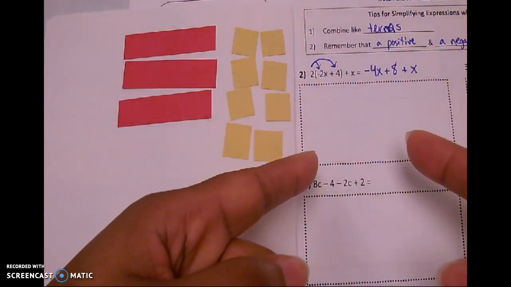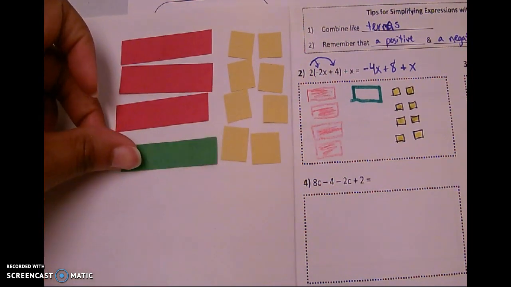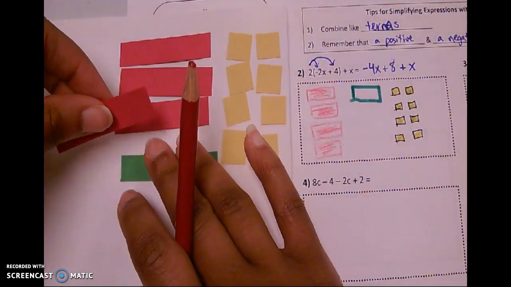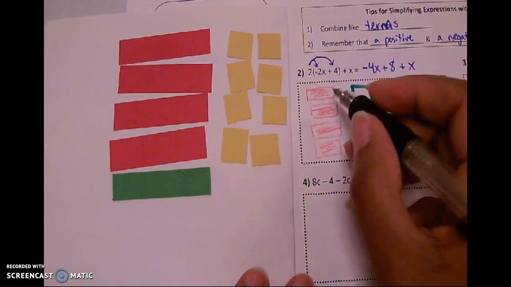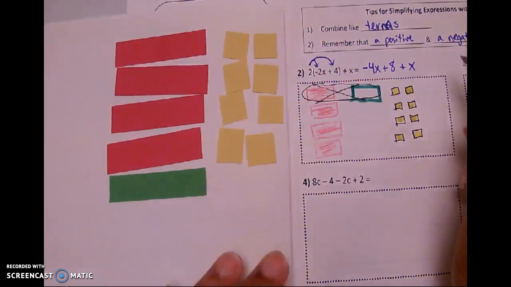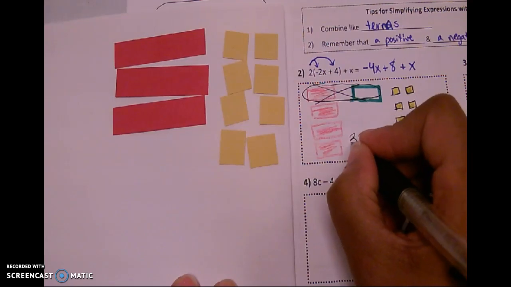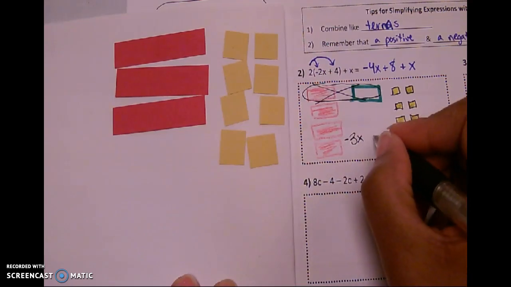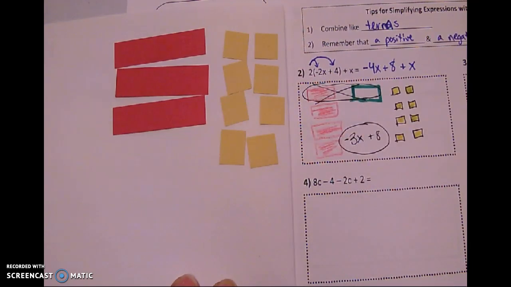Now, how will we model that here? Let's take a look. I have basically drawn out the situation that I had here on my actual space, which is what I expect you to do. And I'm going to model that once it's time for me to combine like terms. I'm going to recognize that I have a negative x and a positive x, and those will create a zero pair and cancel out, which is why I drag these off, and that will leave me with negative 3x plus 8. So that is going to be my final answer, negative 3x plus 8.